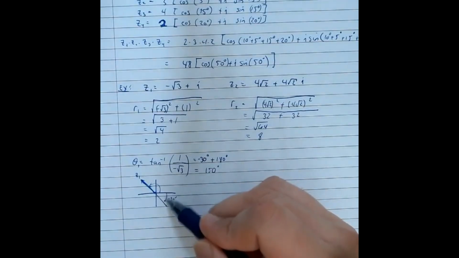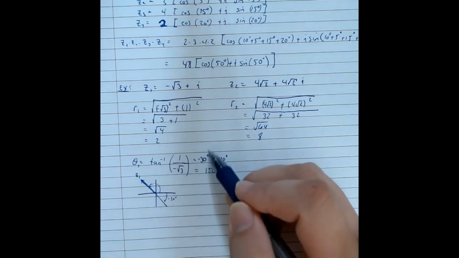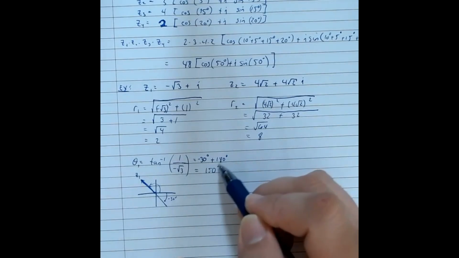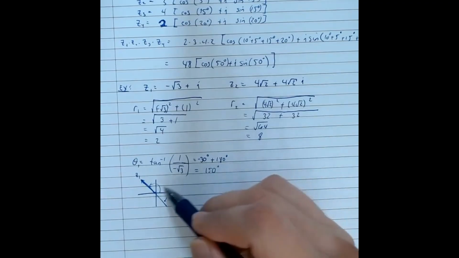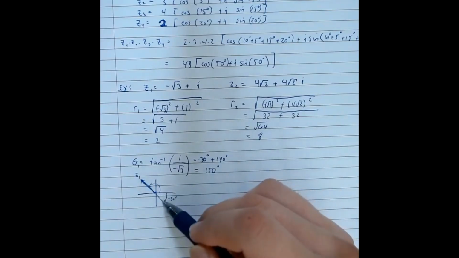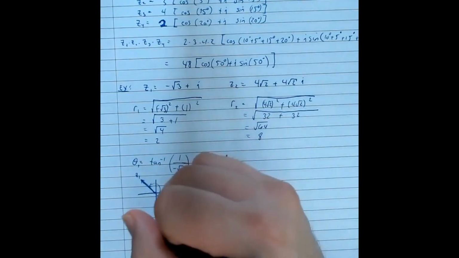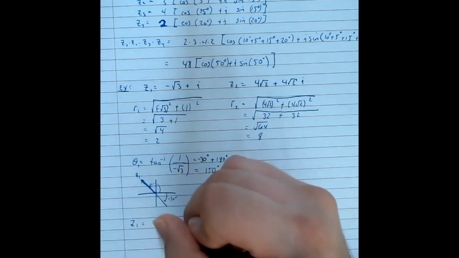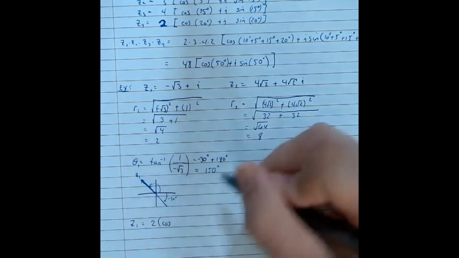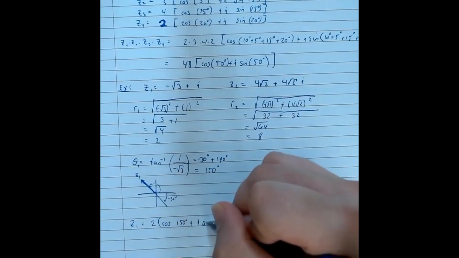It may be in the wrong quadrant. If it is correct, well then fine. You're in the right quadrant, so that's the one you want. But here, we don't want something in the fourth quadrant. We want it in the second quadrant. So we need to add 180 to put us in the right direction. All right, so here we go. Z1 is equal to 2 times the cosine of 150 plus I sine of 150.